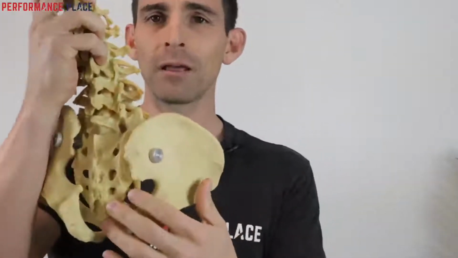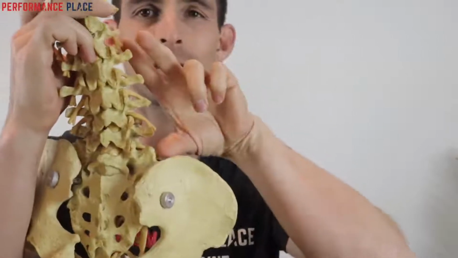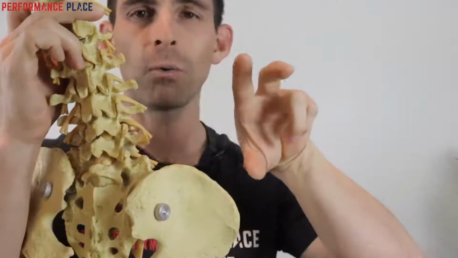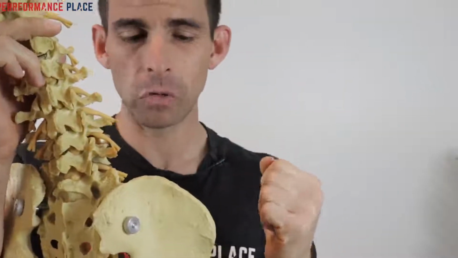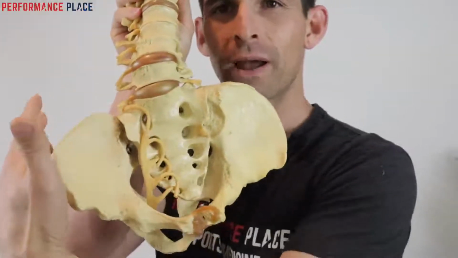Now, if I bring this model up here, so here's the SI joint right in there, we can typically feel it radiate upwards here into the lower back area, even outwards a little bit, kind of around where you would think your kidneys would go, and usually around this area, all right? So here's the front of the body. It's going to go around the sides.